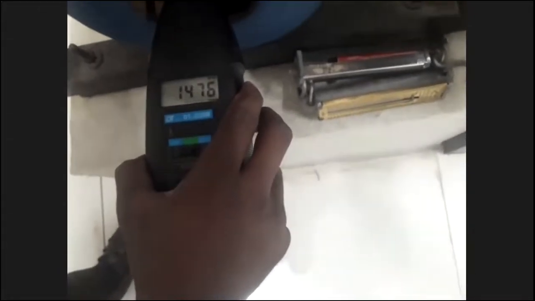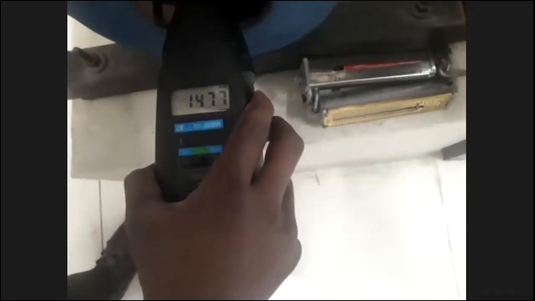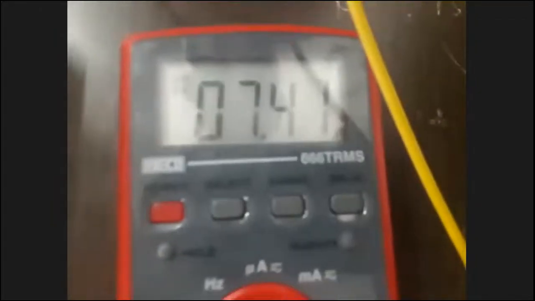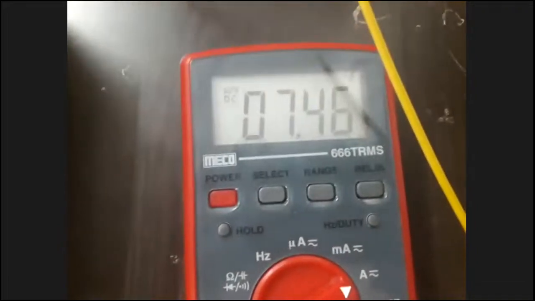We will check the speed. 1477. Check the current. 7.39, 7.44, 7.4. Okay.